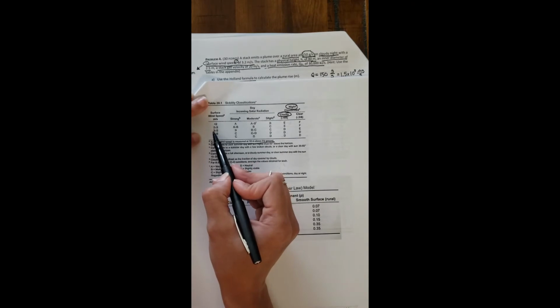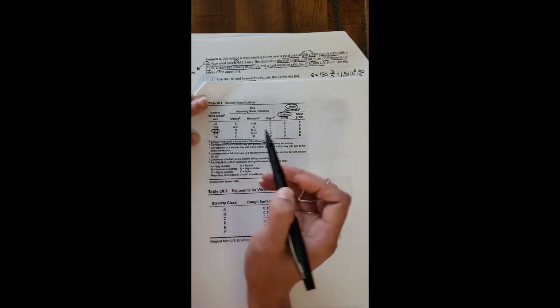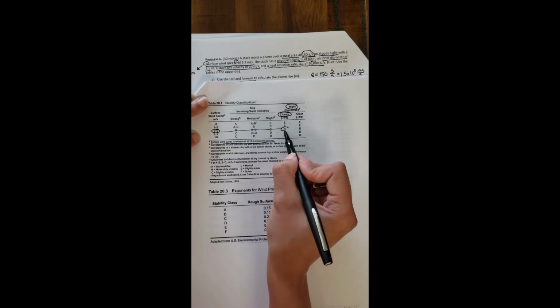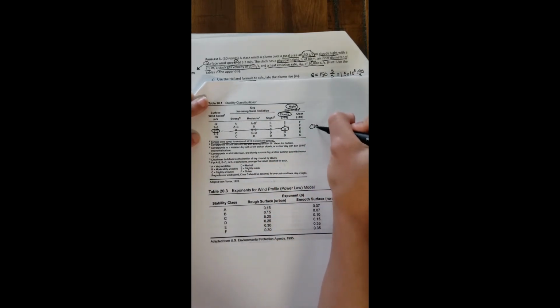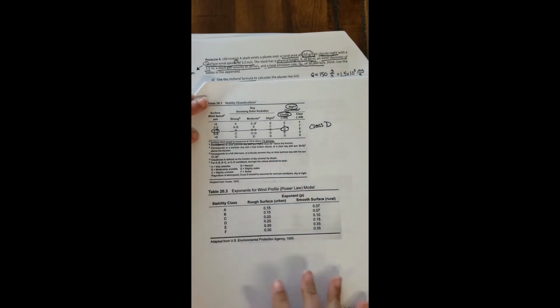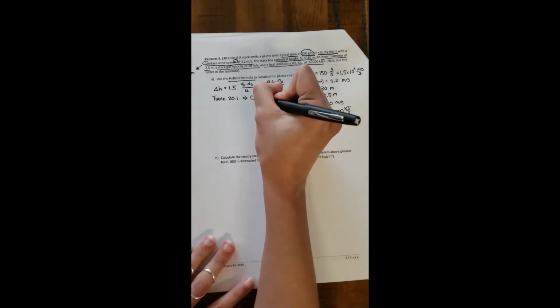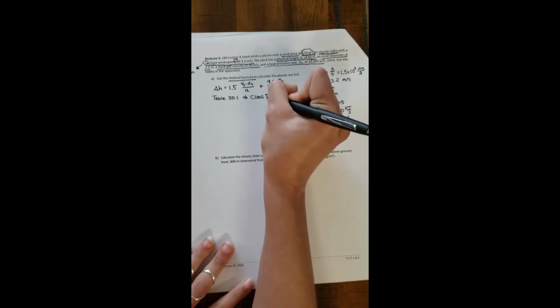So we look and see, okay, we're in this range right here, and when we follow it over, we find we are in Class D stability conditions. So we know we have Class D conditions.